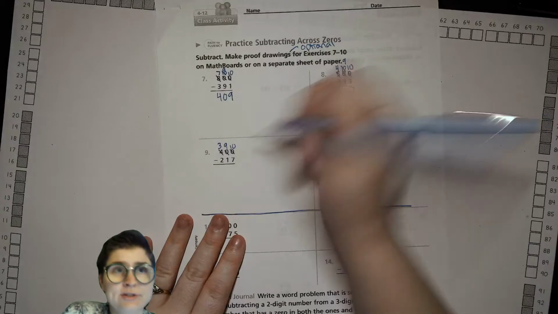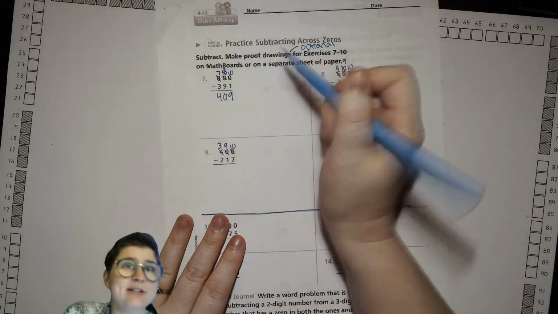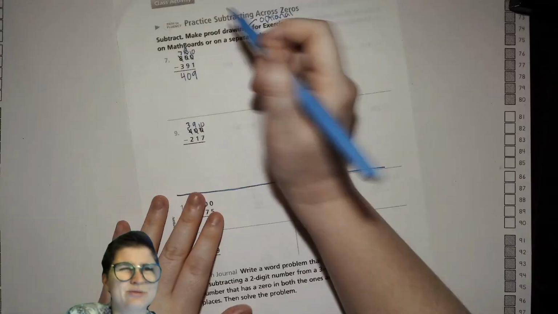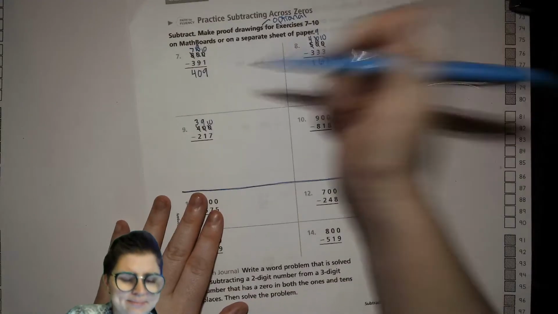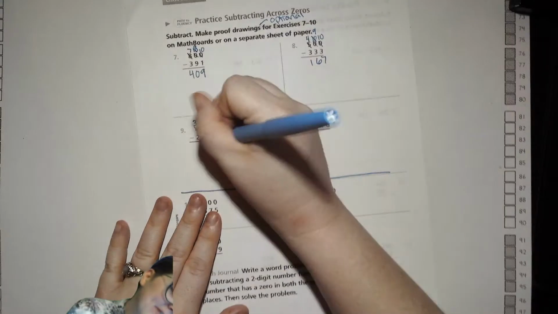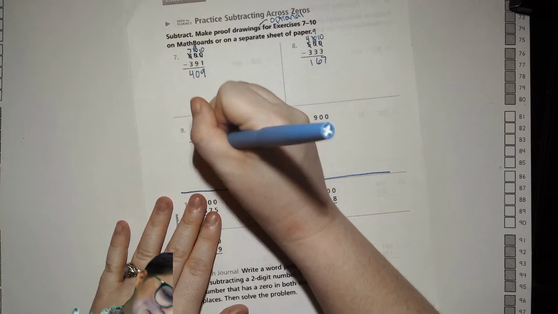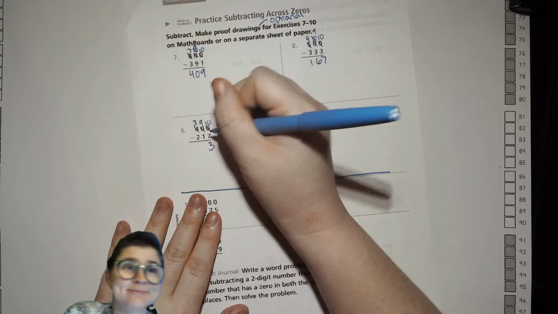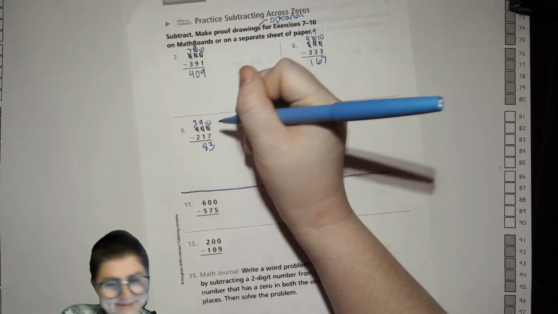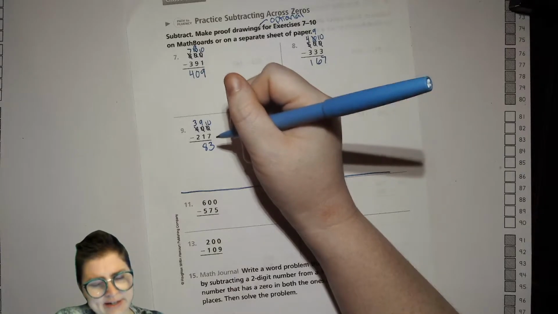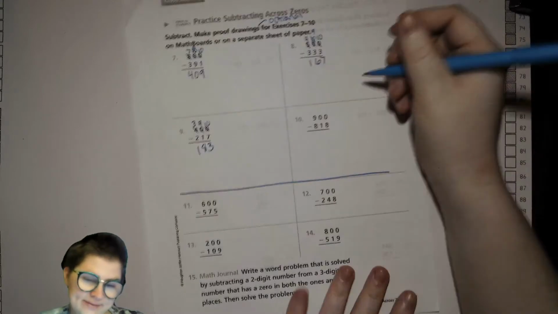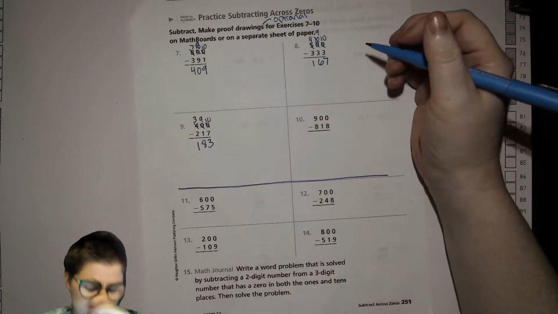If that confuses you, just do it this way. That's fine. Don't worry about it. It's just a little way to save a little bit of time. 10 take away 7 is 3. 9 take away 1 is 8. And 3 take away 2 is 1. Okay? And then let's do this one right here.